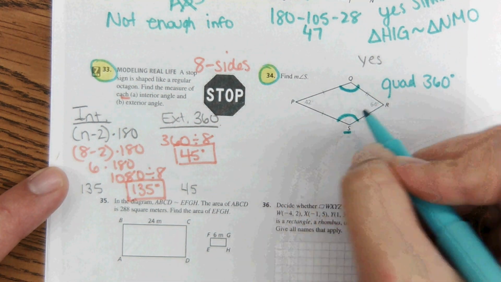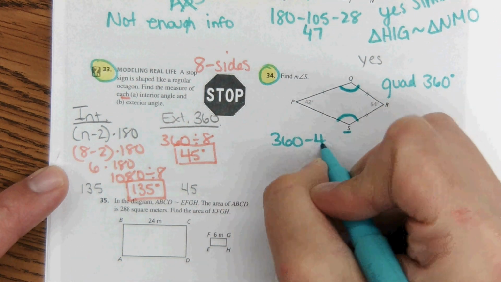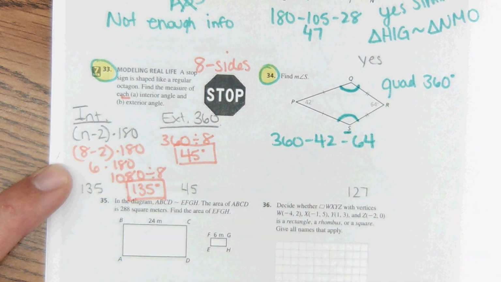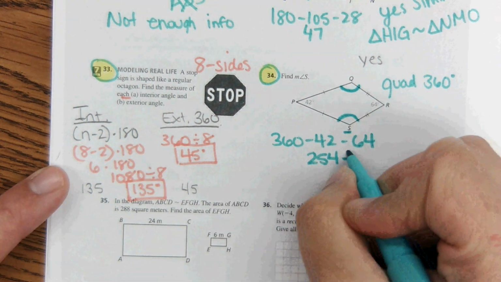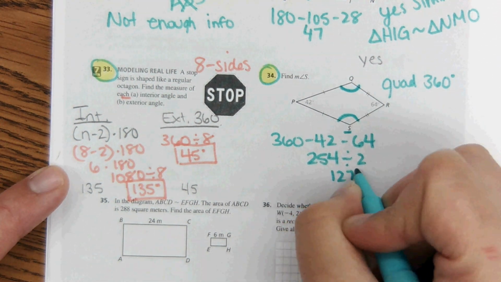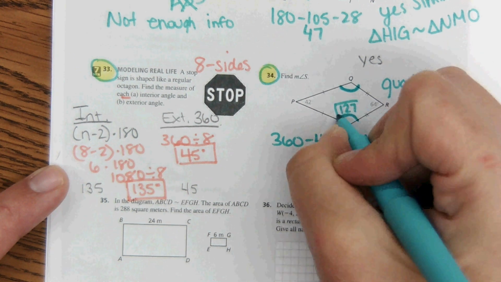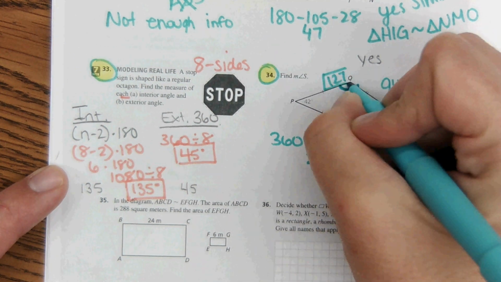Find the measure of angle S right here. You're shown a kite. In a kite, this angle is the same measure as this one, so that is important to know. Also, for a quadrilateral, the angles add up to 360. So for a quad, it adds up to 360 degrees.